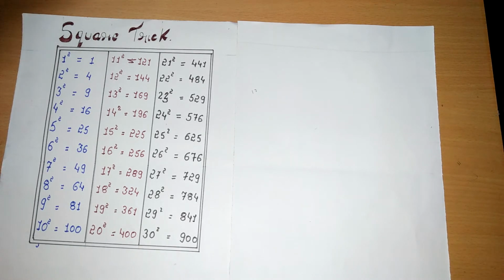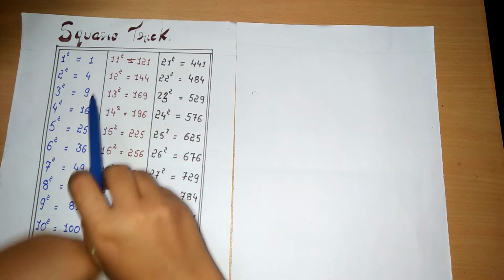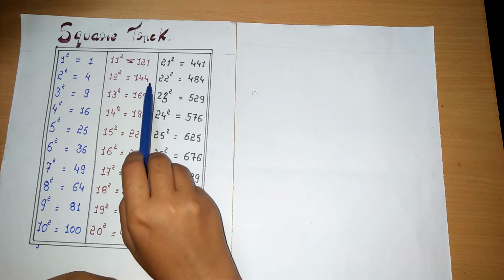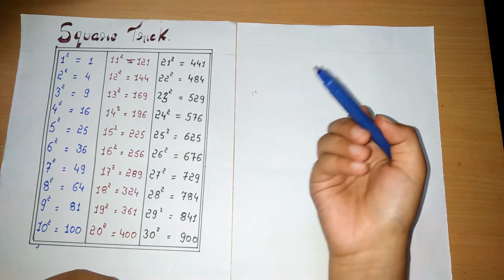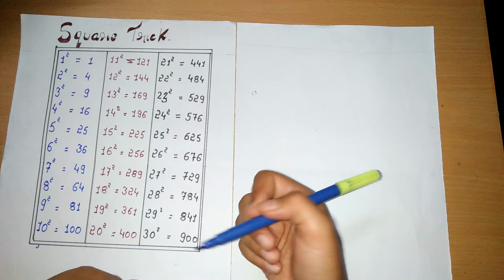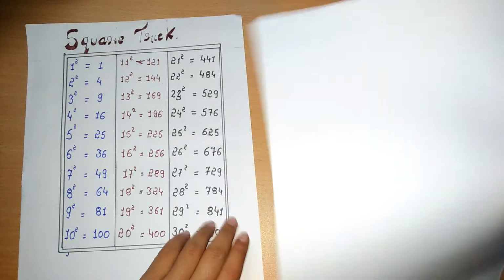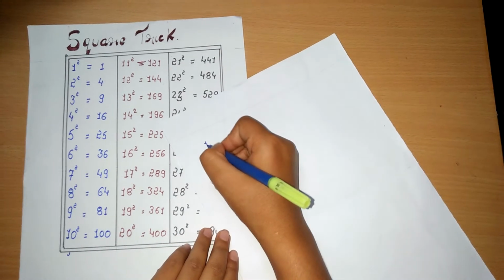Today I am going to show you about square tricks. Here I have written the squares of 11, 12, and so on: 121, 144. I am going to show you how to calculate these squares in a very easy way in very short time. First, the square of 11.